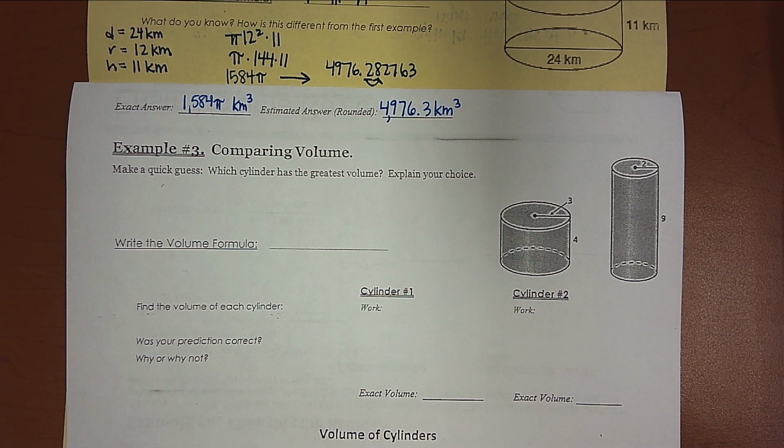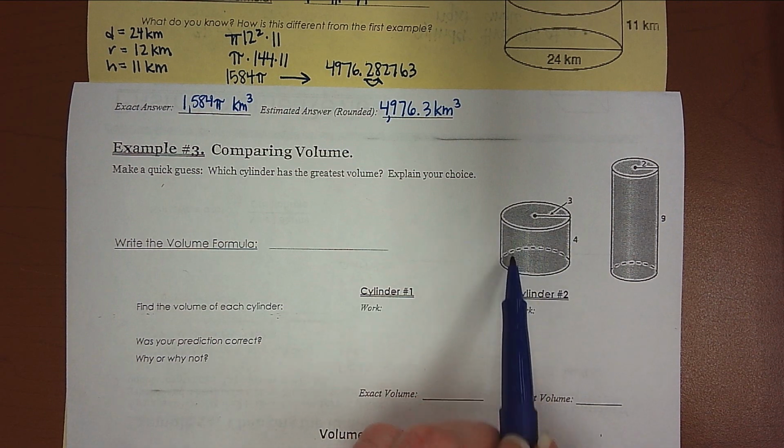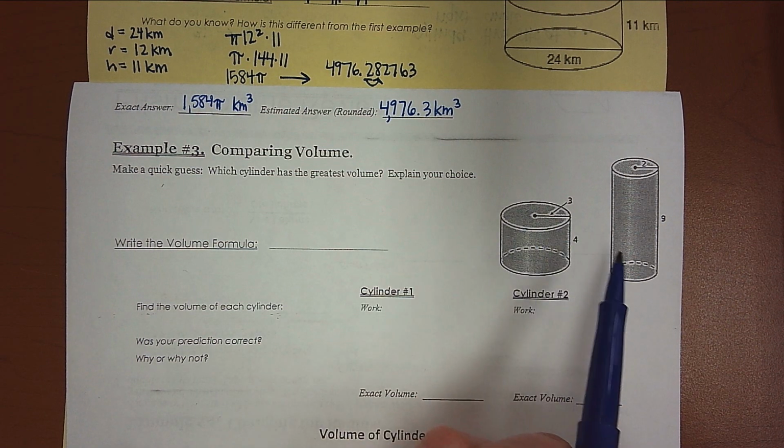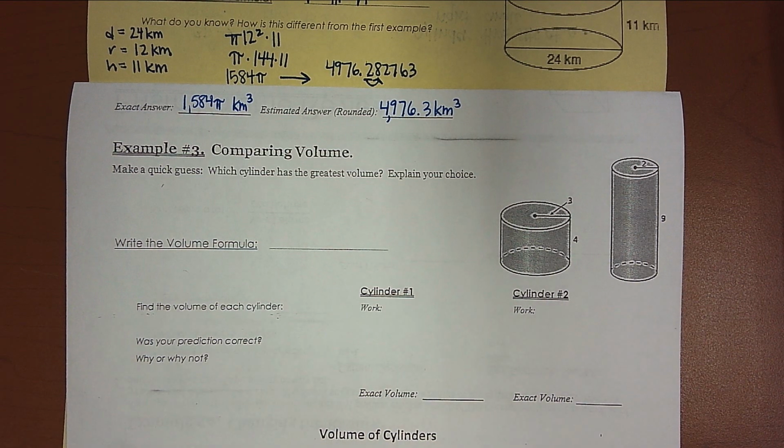holds more water? And at first glance, to be honest, I'll tell you my first glance guess would be this shorter, rounder one, this wider one. But let's see. Let's compare the two volumes and let's see what you think.